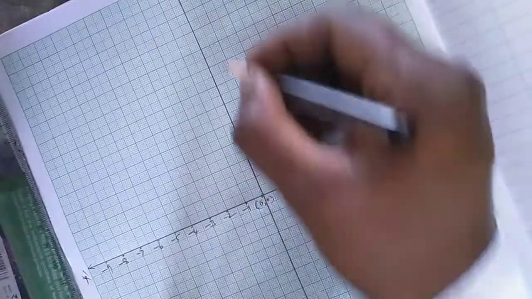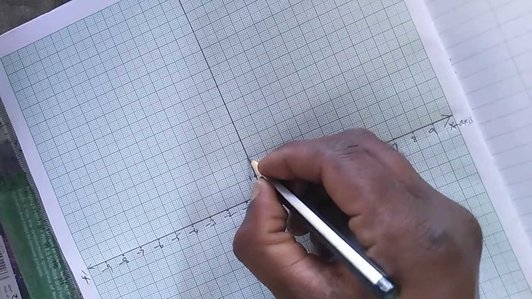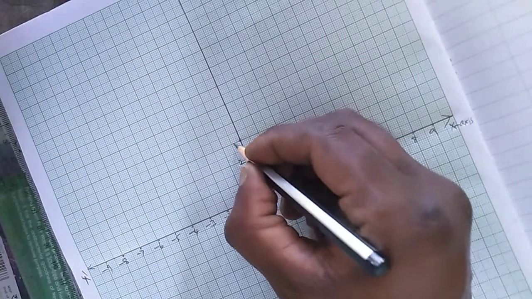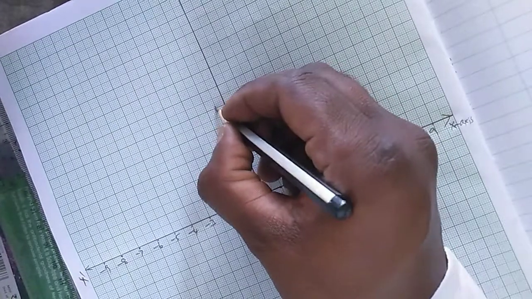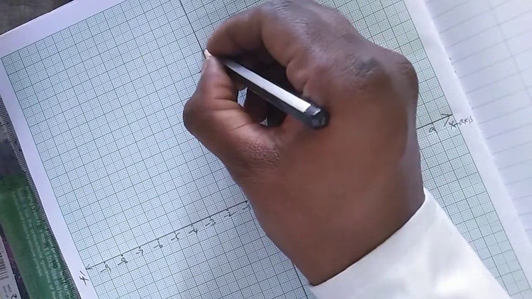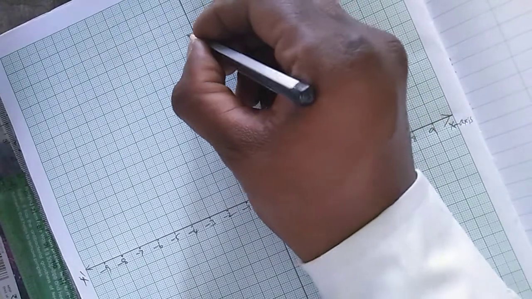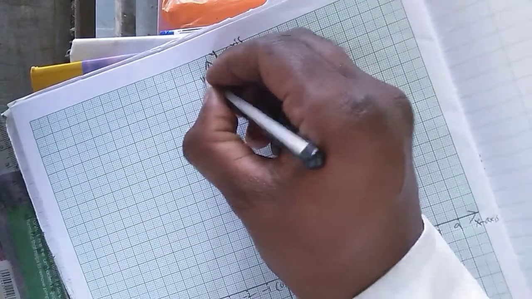On the y-axis upside all are positive, 1 2 3 4 5 6 7 8 9 10 11.